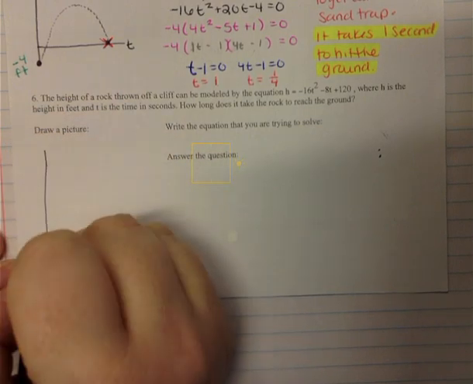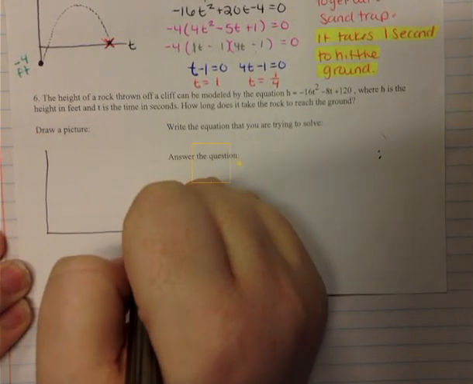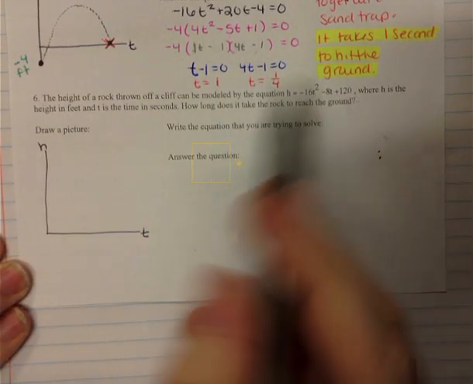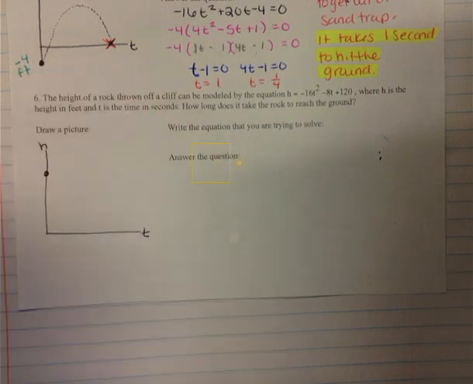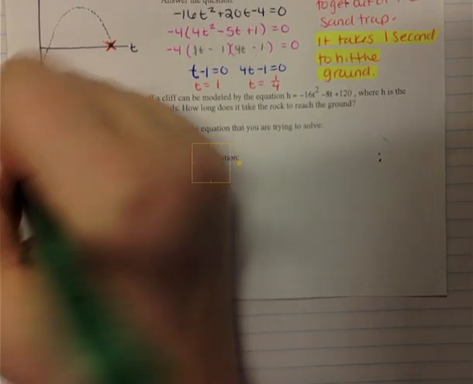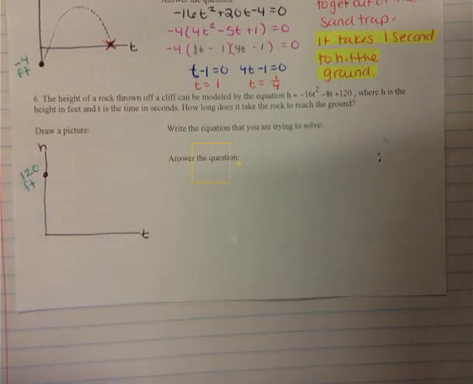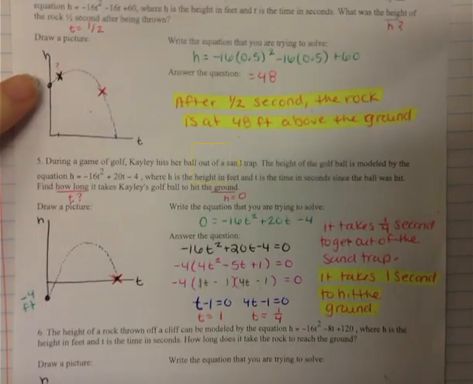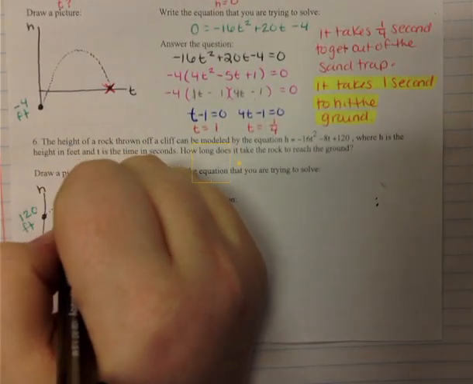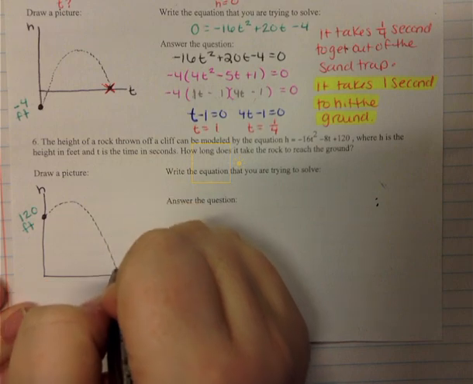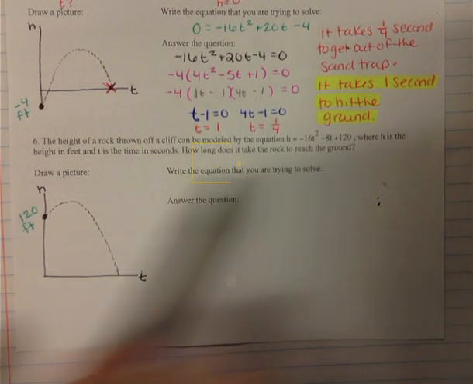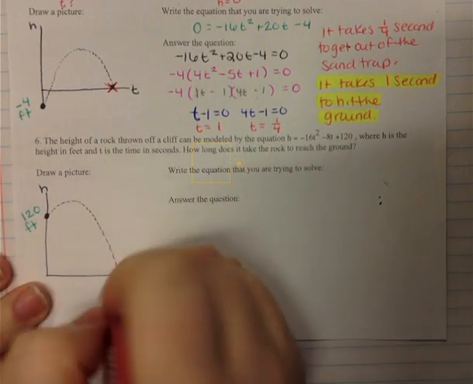So when we have our picture, we have just the first quadrant. We have time and height. And it's starting at the cliff at 120 feet. Somewhere up here, this is 120 feet. So again, the person throwing this might be like Robert from this first example where he doesn't have a very good throw. But it could still follow this path where it's going up and then coming back down. And the question is, how long does it take the rock to reach the ground? So we want to know, when does it reach here?